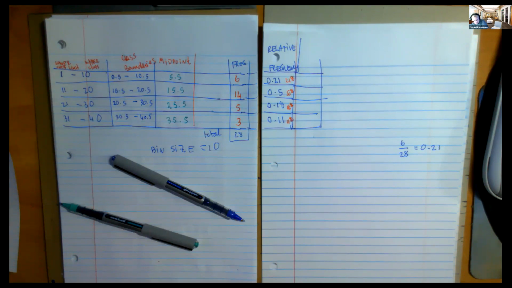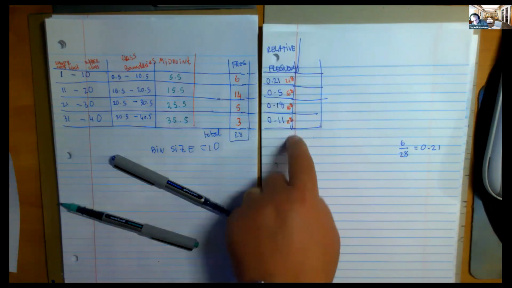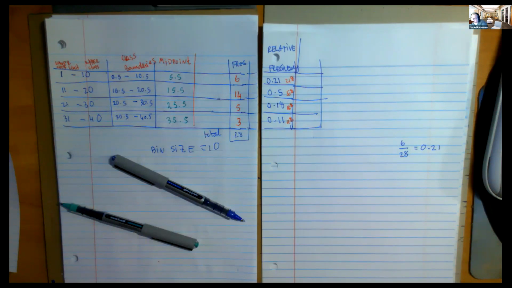If they just say relative frequency and they don't mention anything else, go with the assumption that they want the decimal. If they mention percentage, I want the percentage relative frequency, something like that, then go for the percentage. So if they don't mention anything, we'll assume it's decimals they want, and otherwise it's percentages. Are we cool with that?